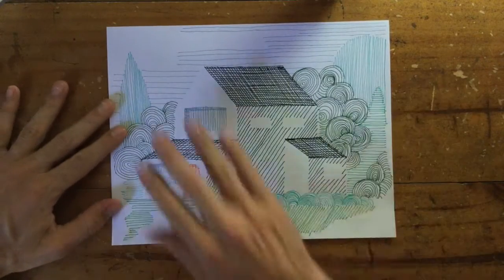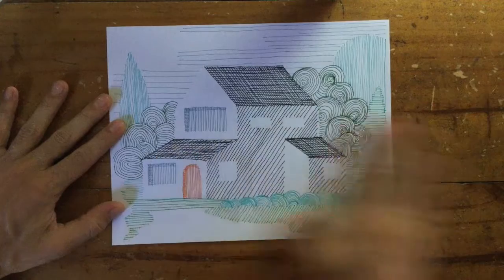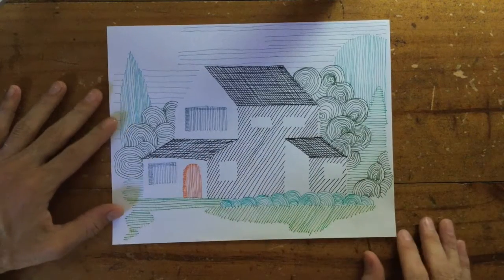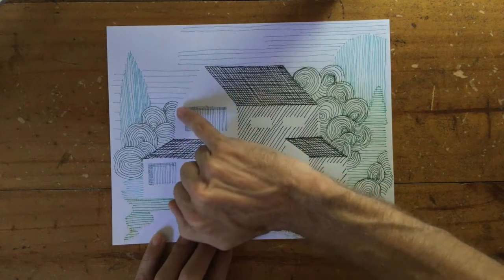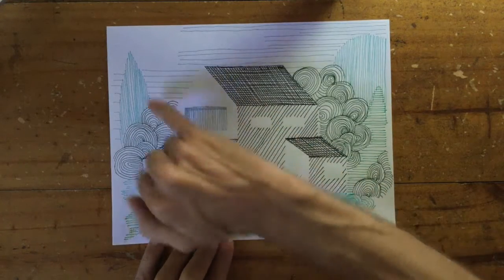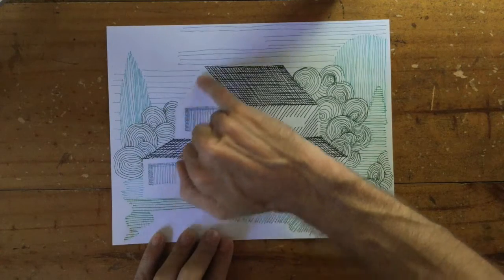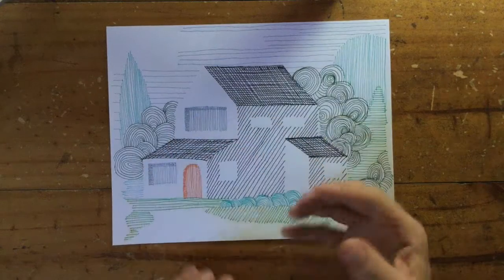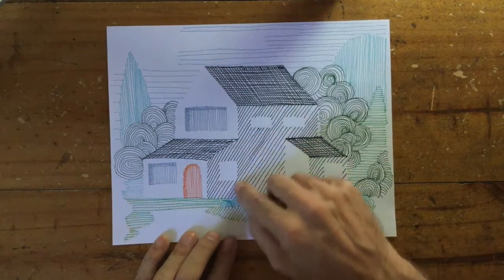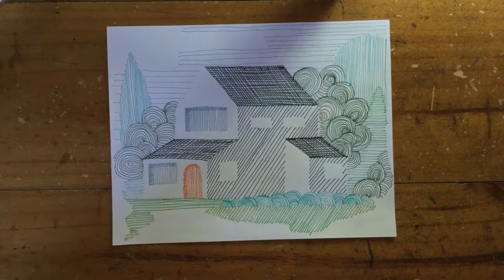So that last step of erasing the pencil does make an important difference. It is an important final touch, especially where you can see really clearly there is no line. It's really a nice feature of this kind of style of working. So that's the finished piece, and you guys, I hope you enjoy making yours, and I look forward to seeing your work.